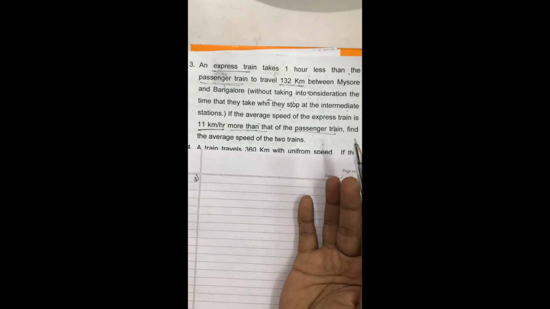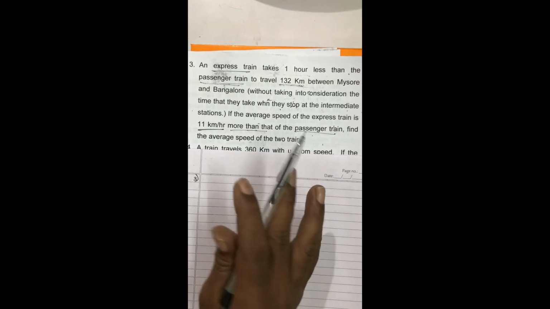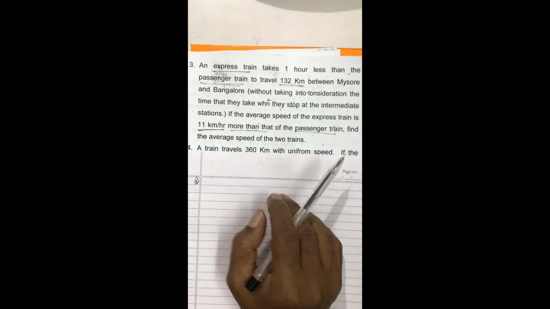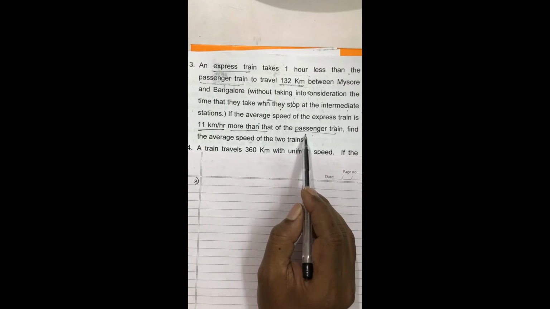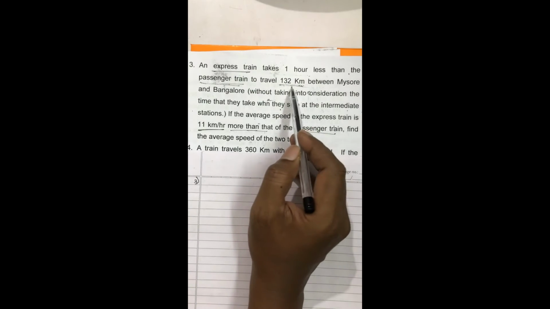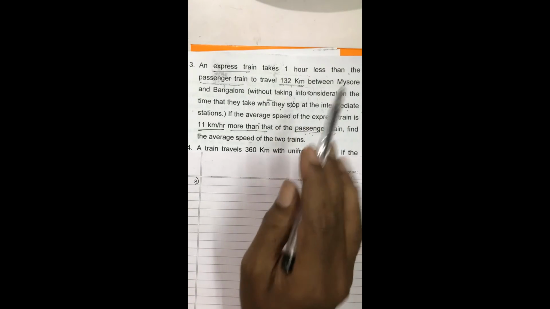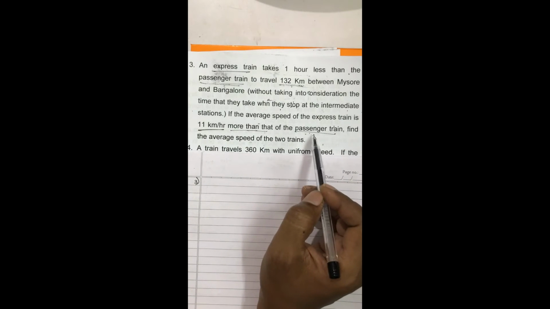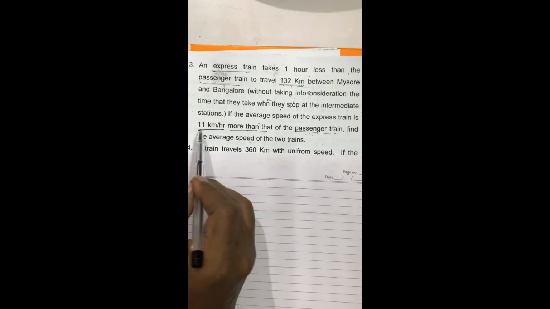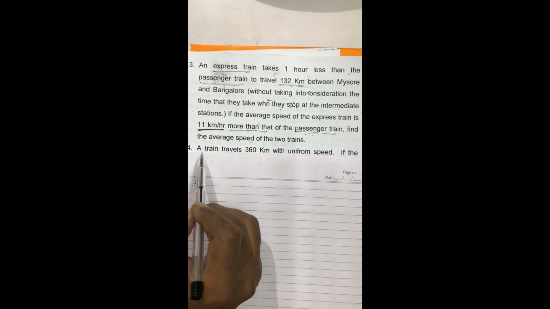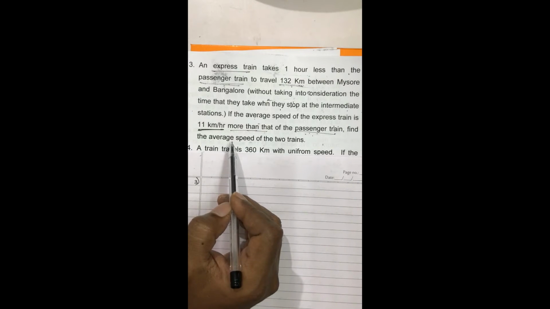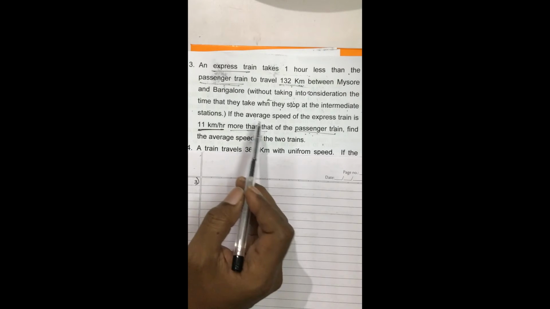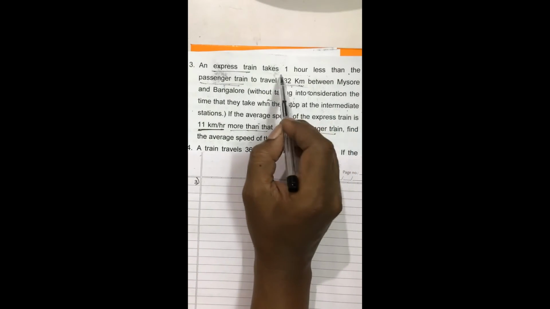see, the condition is the same. If this question were in the previous format, then it would have been: a train covers 132 km with a certain uniform speed. If the speed of the train is increased by 11 km per hour, then it will take 1 hour less to cover the same distance.